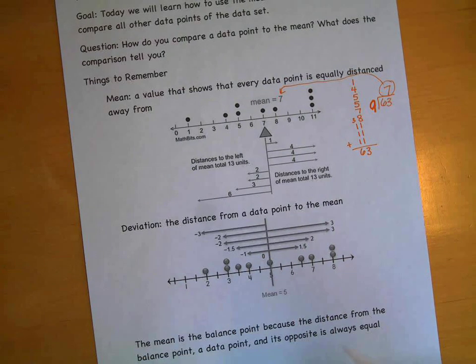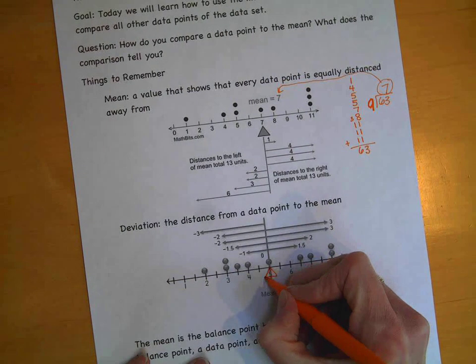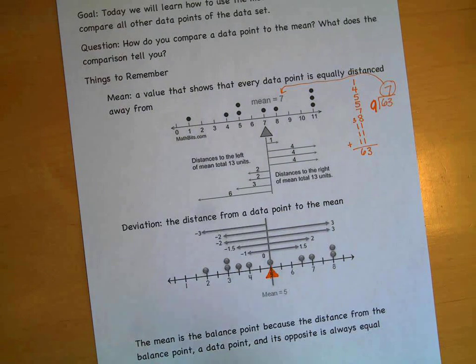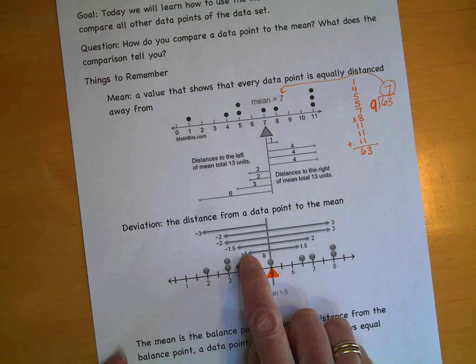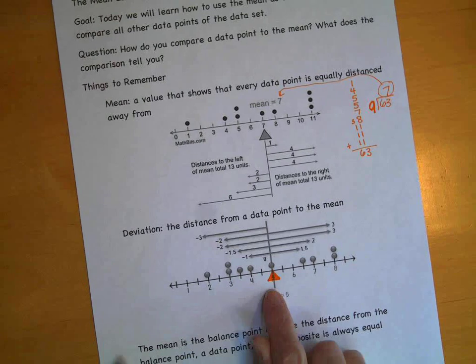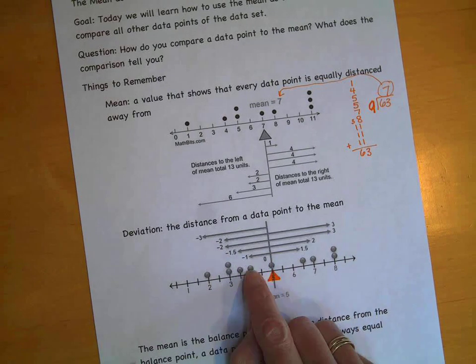Our mean in this example is 5. What we're missing here is that we need to draw our box, because that's our mean. So you draw your box on your mean, and then you determine the deviations, or distances. It's another word for distance: deviations from the mean.